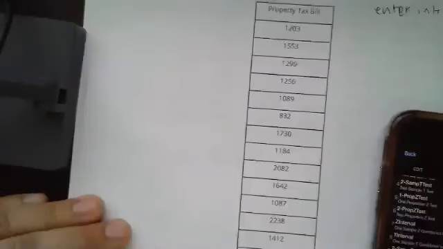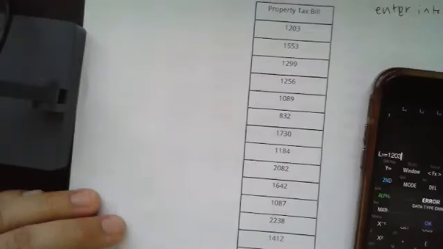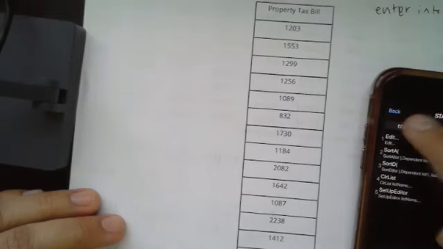Okay, so we need to enter this into L1. So step 1, enter into L1. Let's go ahead and do that. So stat, edit, and then L1. We have here 1203. Oh, come on. Sometimes it does that.